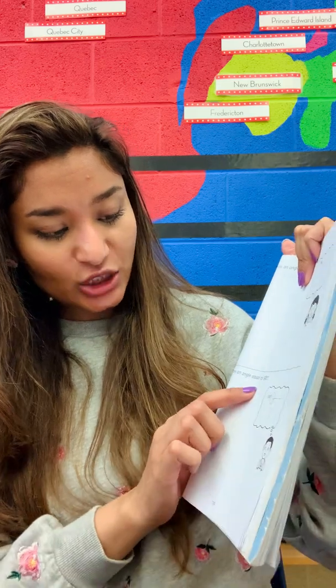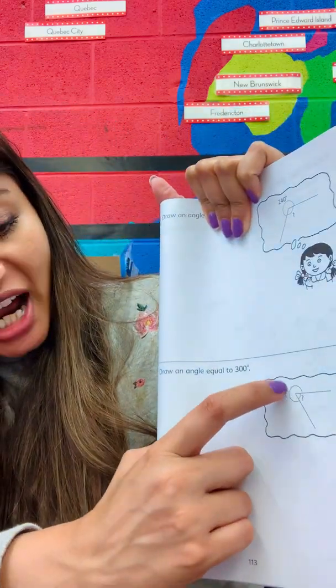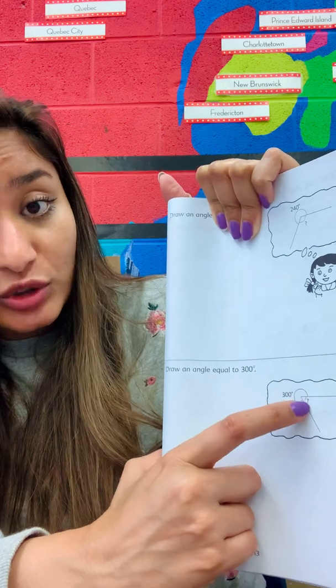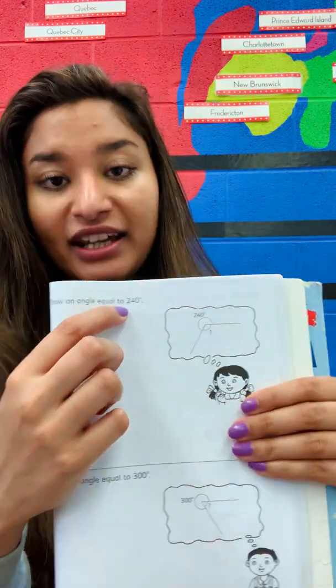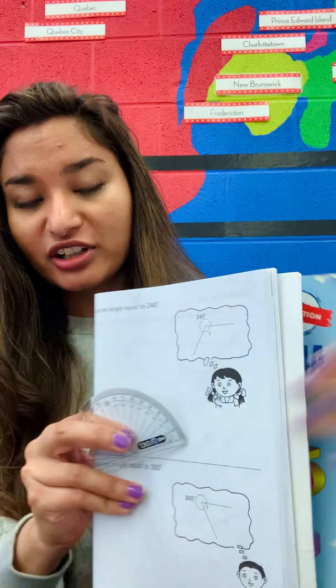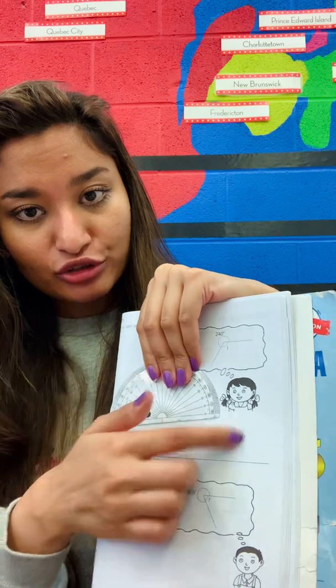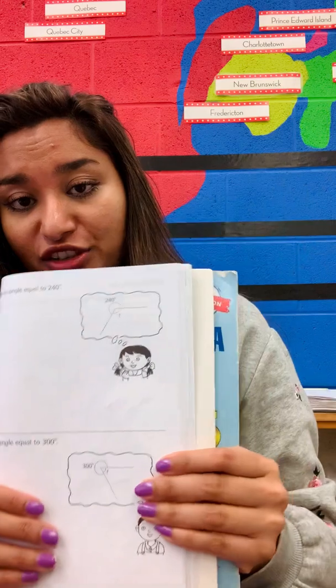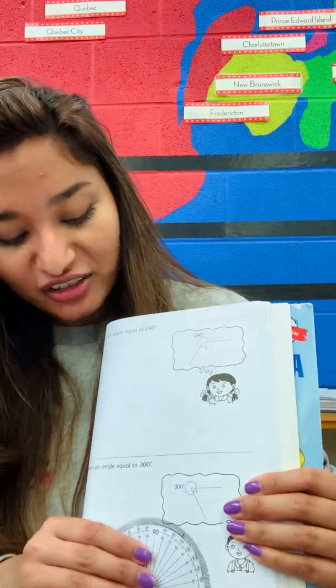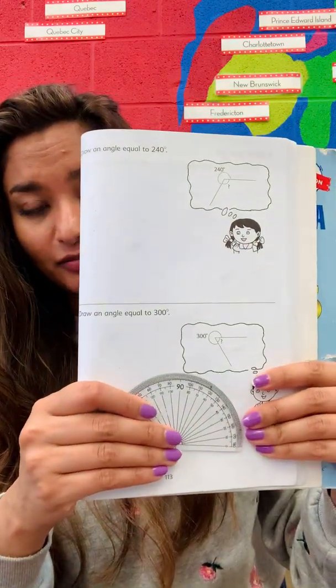Draw an angle equal to 300. So if the outer is 300, the inner would be 60, because 360, right? Remember we were working with reflex angles? So 360 take away 300, whatever number you get, you're going to put your protractor here, and you're going to draw that angle. If it's 300, you're going to put your protractor here and draw a 60-degree angle. Okay, does that make sense?